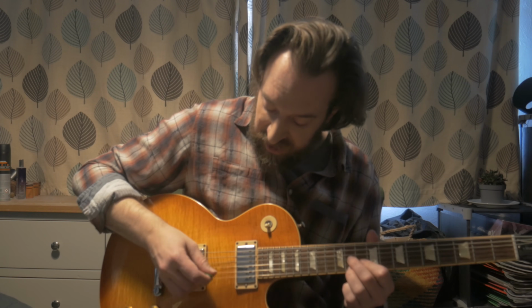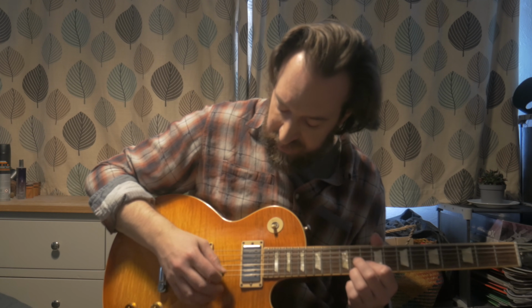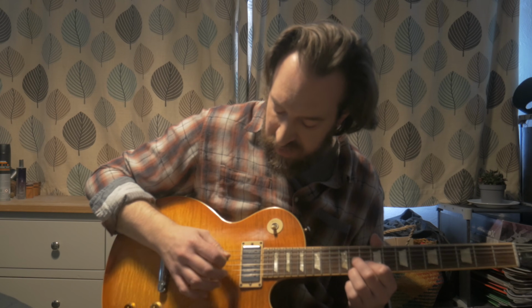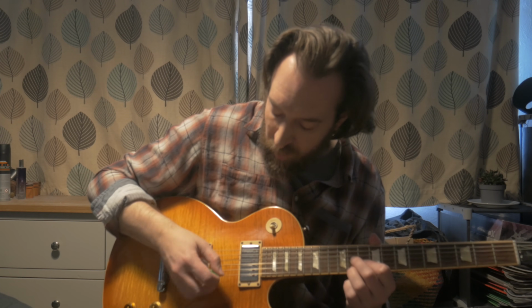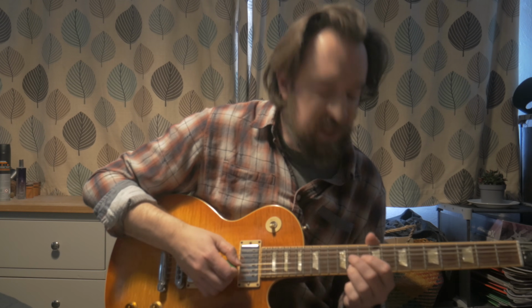And to make it a little bit more interesting, if we pick it in a nice little pattern, something where we're picking the first string, then the third string, then the second, then the third. Give it a little bit of a wobble as well, and you might even get a little nod of approval from the Jimi Hendrix fans.